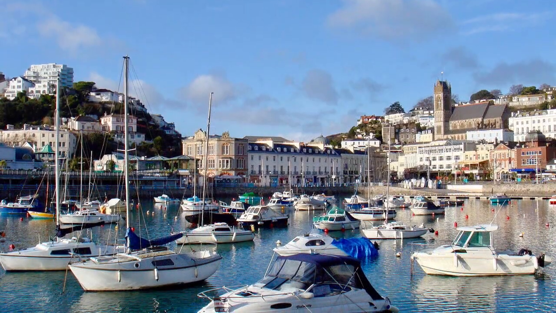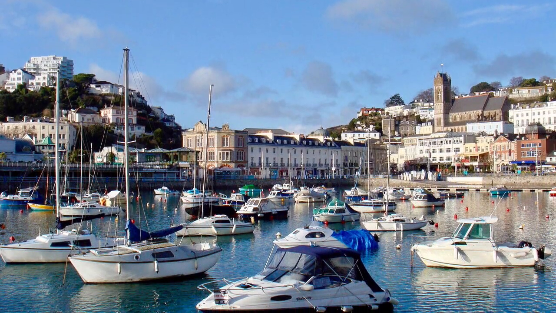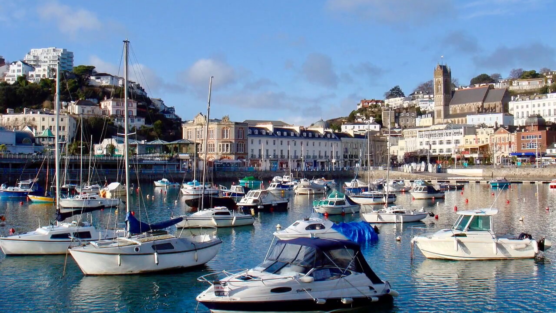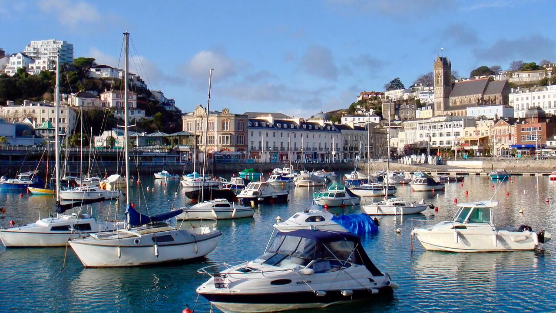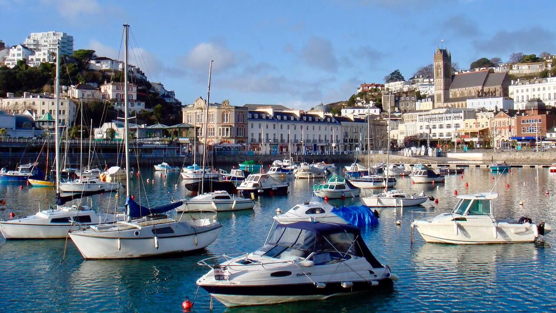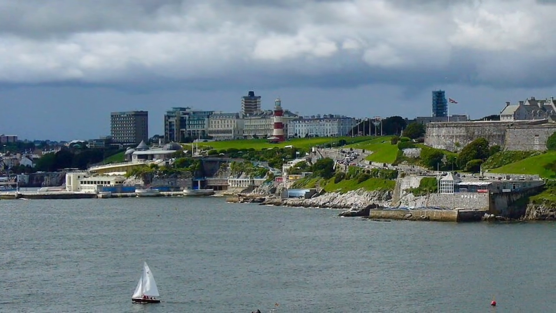This next place name is a beautiful coastal town in England. I'm going to give you the name of the place and then I'm going to show you how it will mutate after yn.